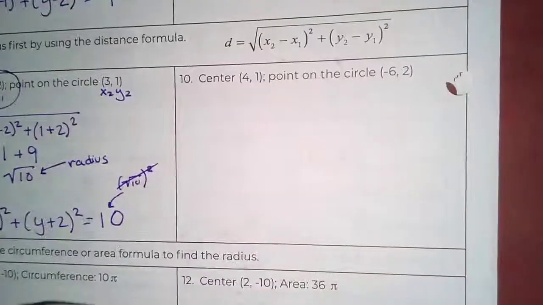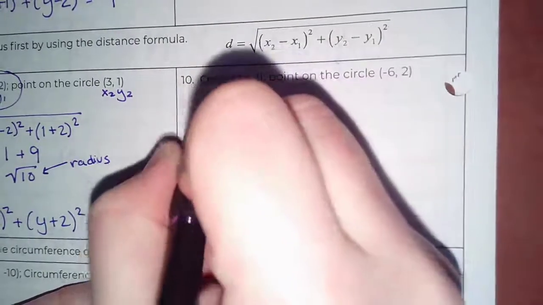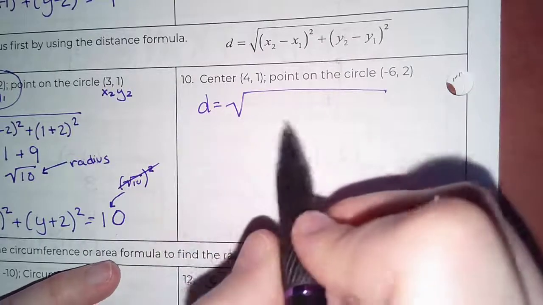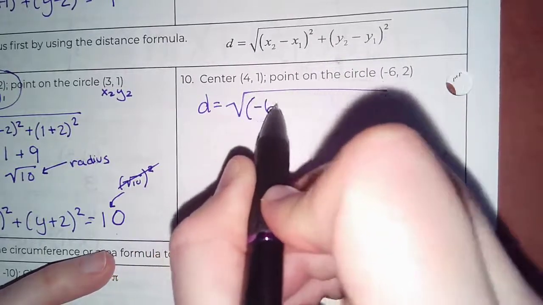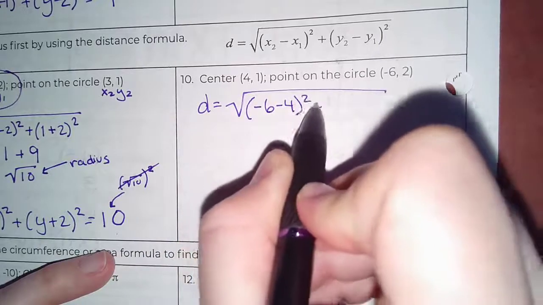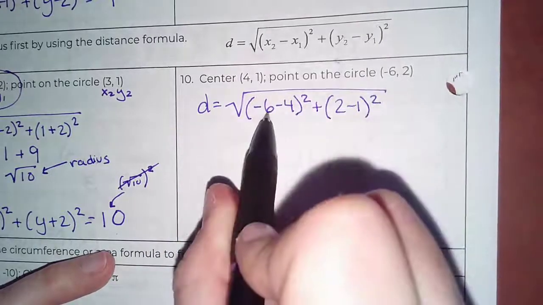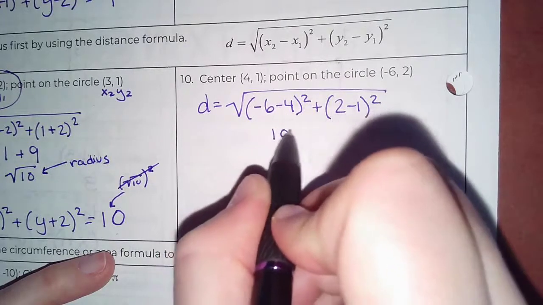Number 10. So we have center, point on the circle. So distance equals, don't get that confused with diameter. Distance equals, I will go in the same direction. So -6 minus 4 squared plus 2 minus 1 squared. -6 minus 4 is -10. -10 squared is 100.